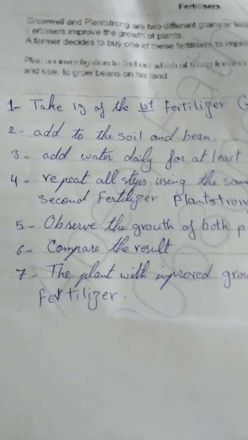The third one here is about fertilizers. Here he's telling that there is a farmer, he's planting beans and he needs to buy fertilizer, either two types of fertilizers, Grow Well or Plant Strong. And he needs the fertilizers that will make improvement of the plant growth.